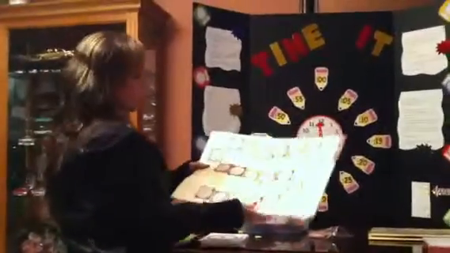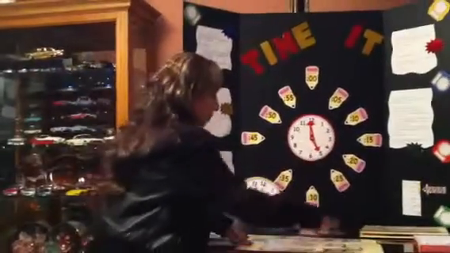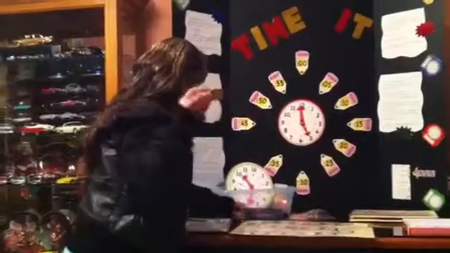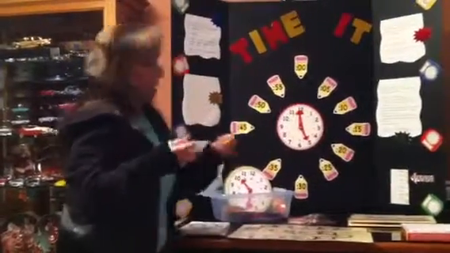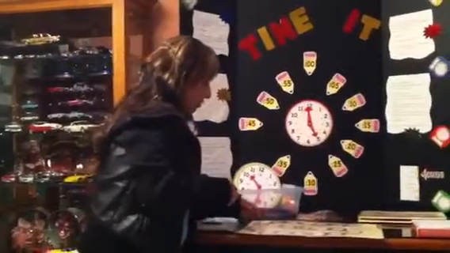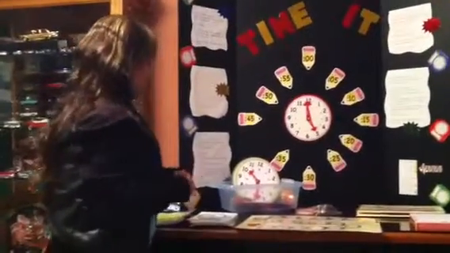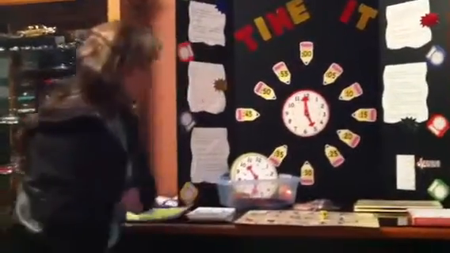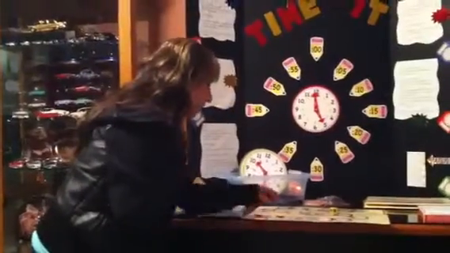My third activity is Just in Time. This is a board game that I made up, and I basically just put a whole bunch of clocks down here. You need a dice and little pegs, preferably different colors, one for red and one for yellow, for one or two players. You roll it. I got a 1, I move to 1, and you have to guess the time. And here it says 8 o'clock. Then you just move on to the next person.